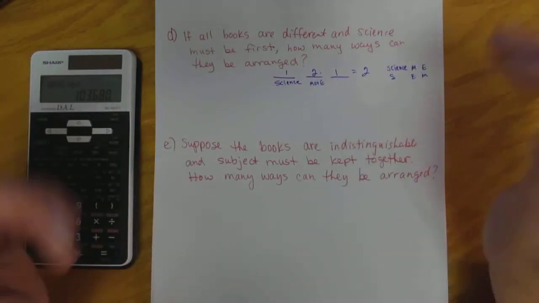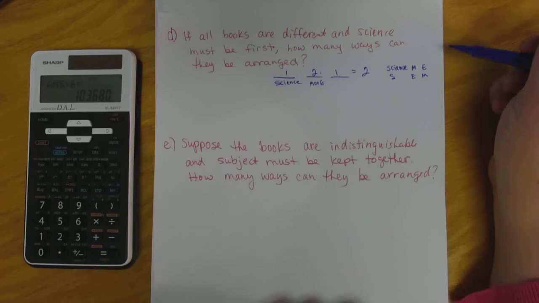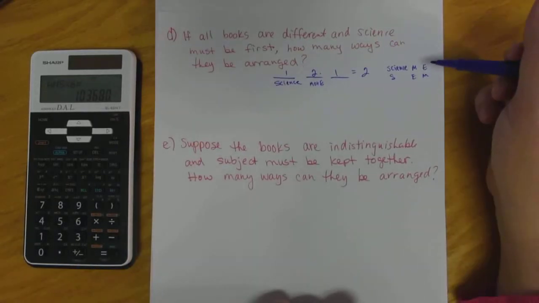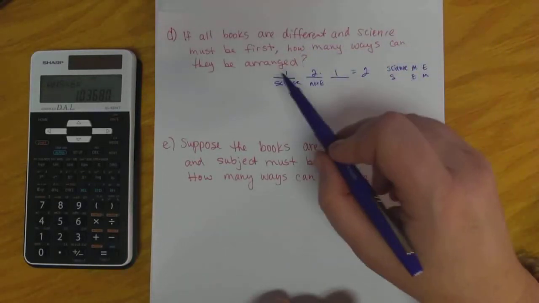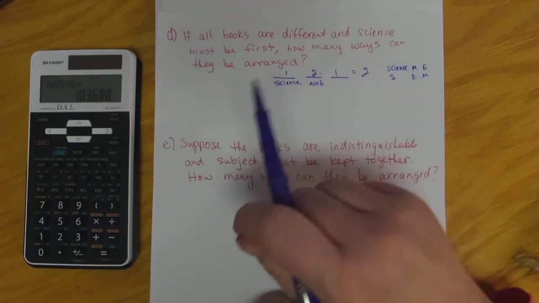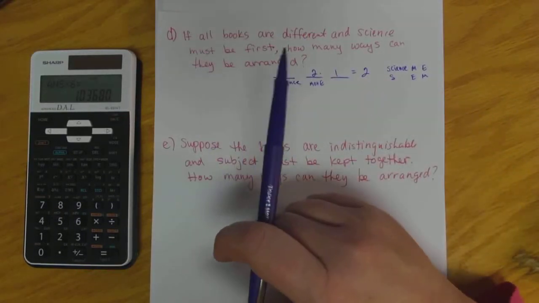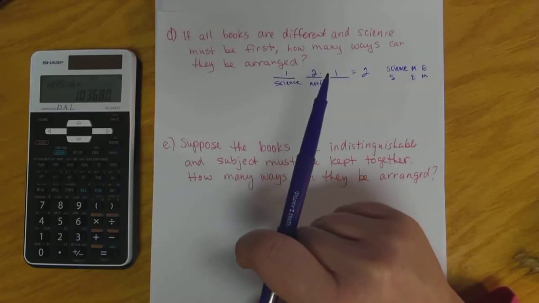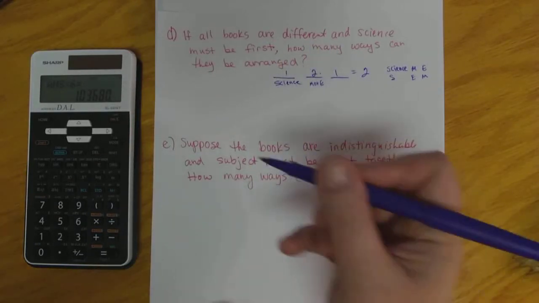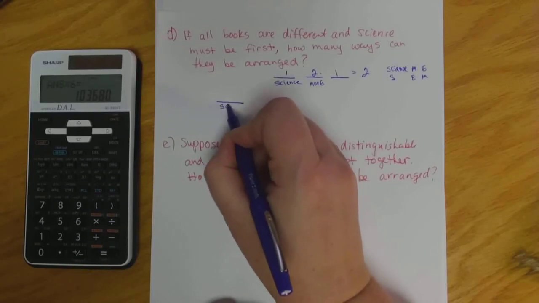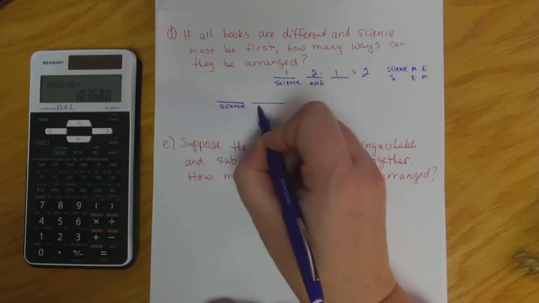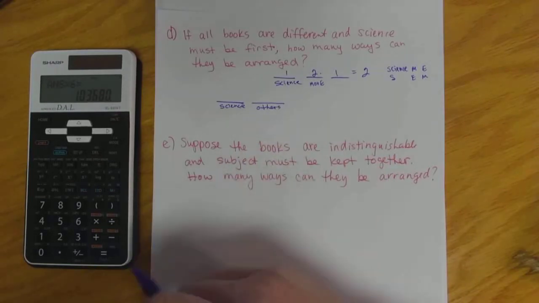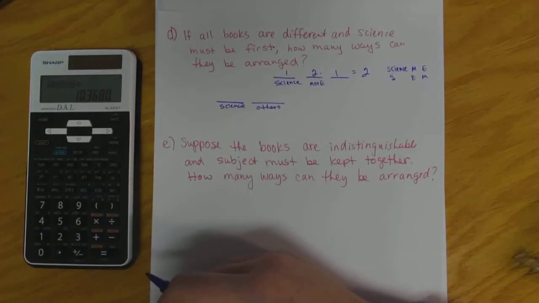Oh, wait, I'm wrong. Okay, I would be right if it said the other subjects had to be kept together. So now I'm noticing that I didn't actually write that. I said if all the books are different and science must be first, how many ways can they be arranged? So we don't need to think of this. We just have the science books first and the other book second. It's a bit tricky. It didn't say that I had to keep math with math and English with English. Now I could have worded it that way.